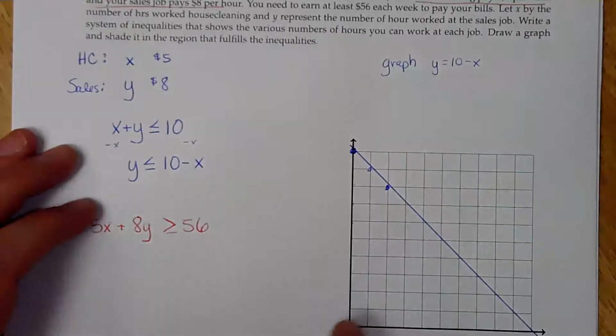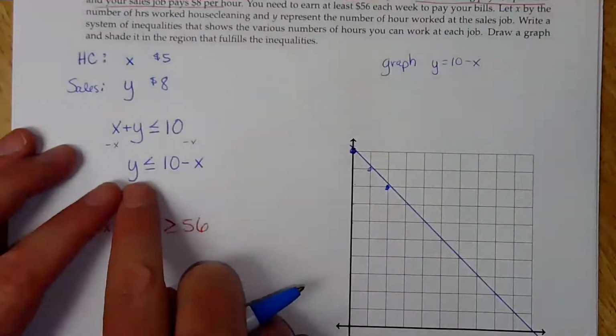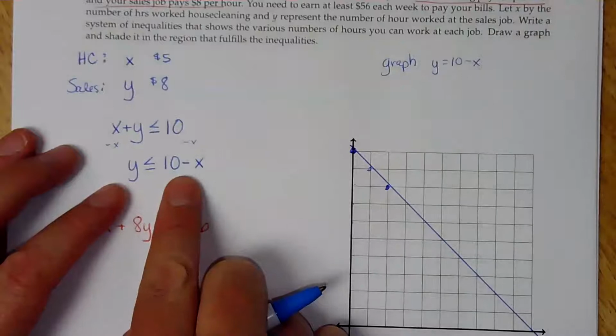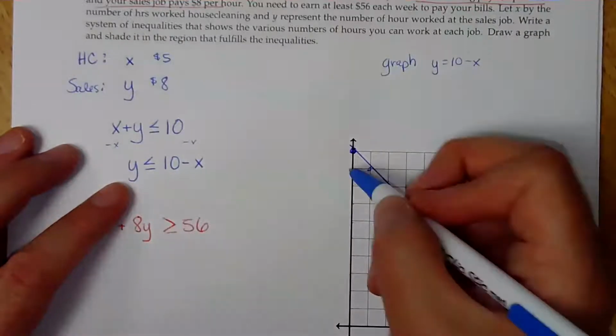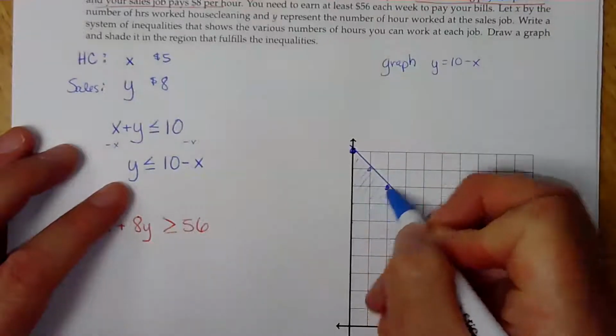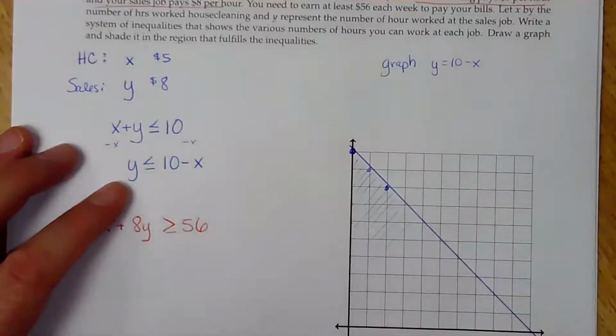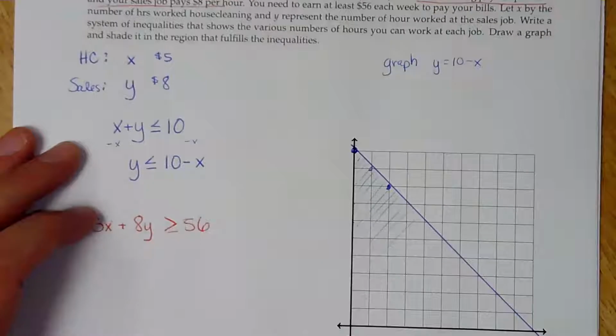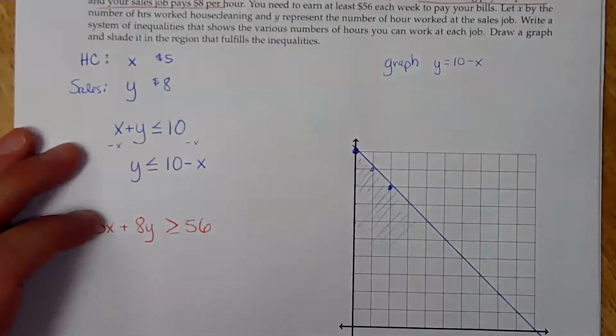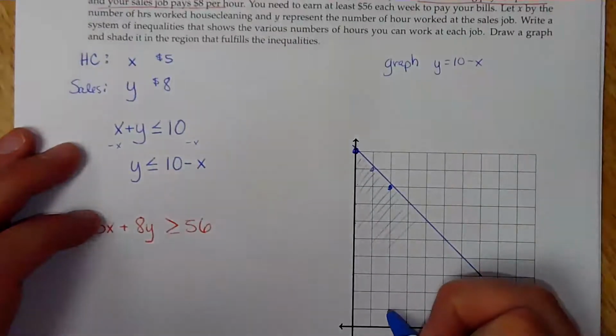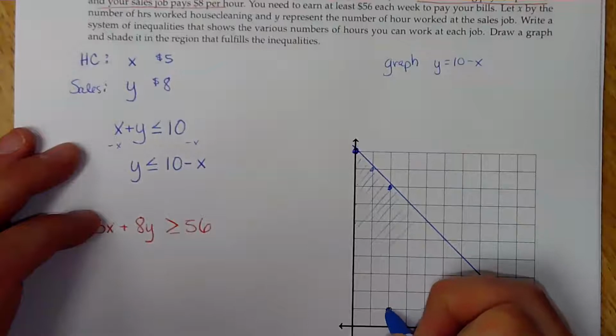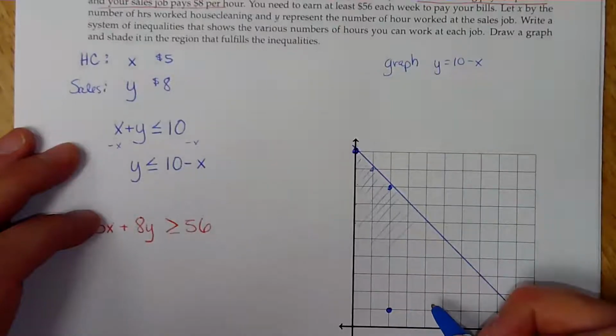And now what I want to do is shade in the part where y is less than 10 minus x. So that is going to be this part here. This is the less than side. But if you're ever not sure which side you want to shade in, a really great way to do this is to just pick a point on here. So this point here is x is 2, y is 1.